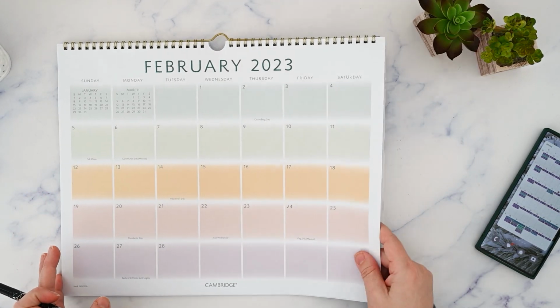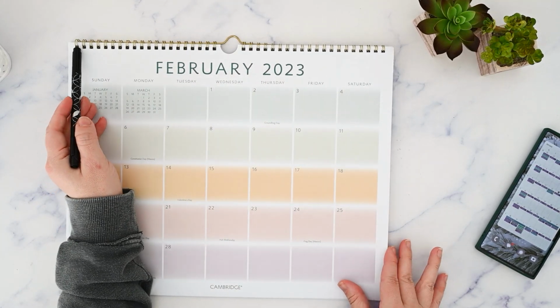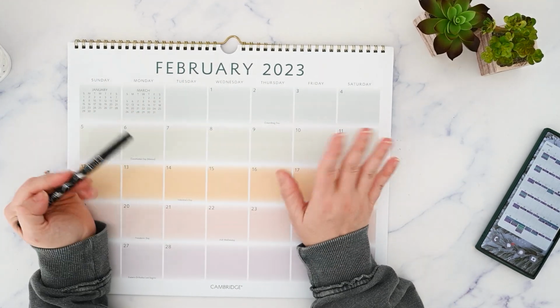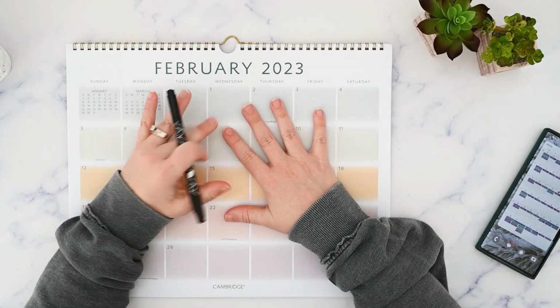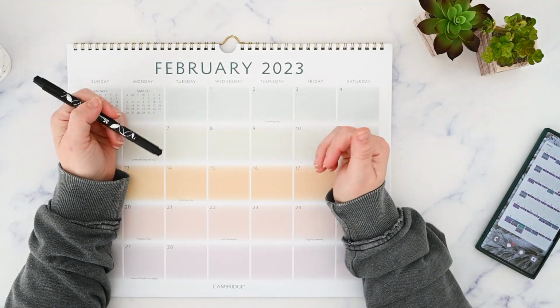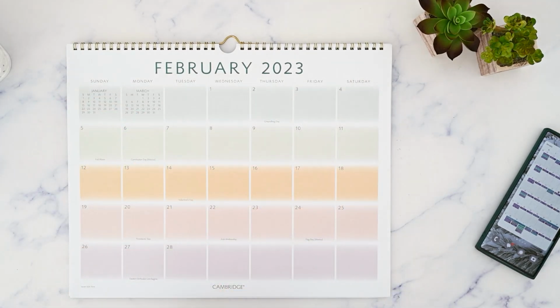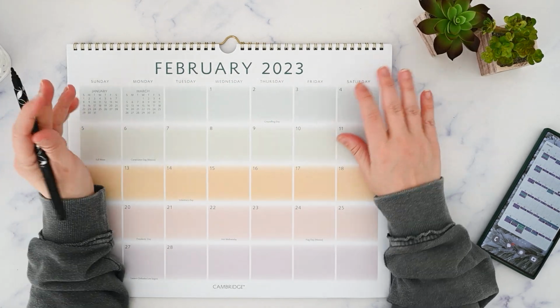I'm just using this Cambridge monthly wall planner, and I'm going to rip it off of the coil here and trim it so it's nice and neat. I'm going to use magnets to put this on the refrigerator so that my family can see it easily. I use Google Calendar when I need to reference the menu, but this is for my family to be able to see. So let's go through, and I'm going to mark out first.